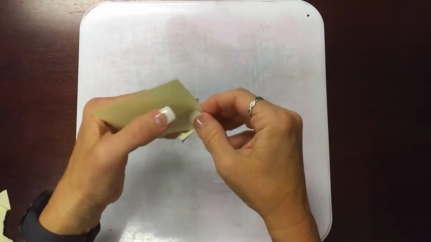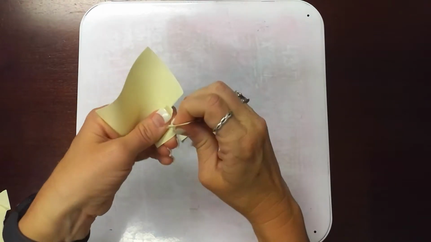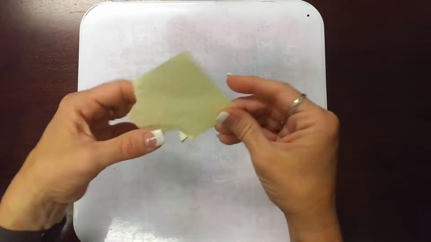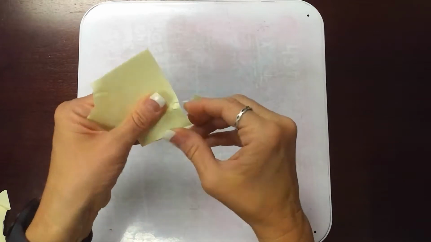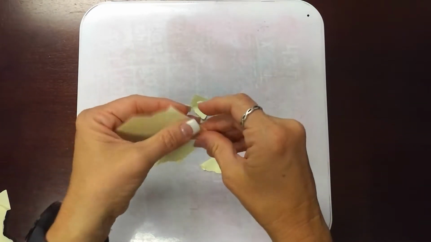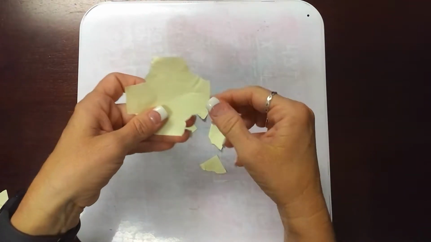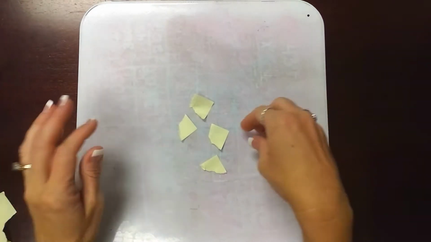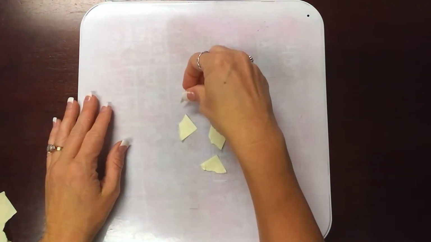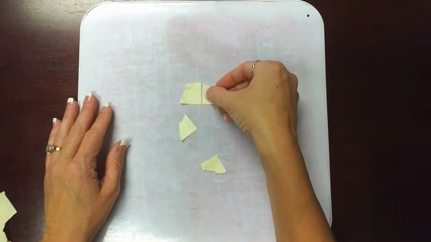kind of in a curved way. It doesn't have to be perfect. It really doesn't, because they're going to get the gist of it. I know mine never come out 100% perfect. Alright, so this part of the Post-it note I'm getting rid of, and I'm only caring about the 4 90-degree angles that I cut out or tore off.